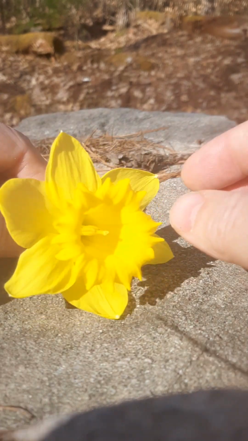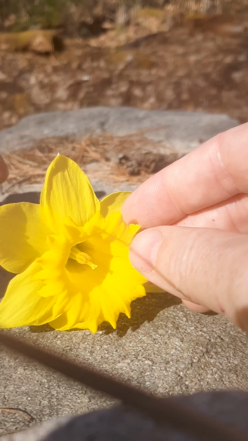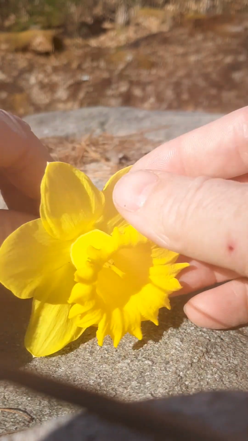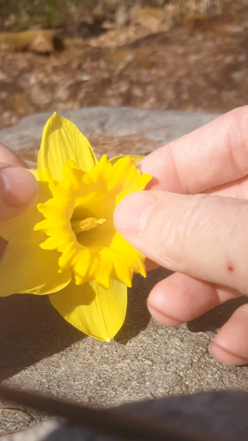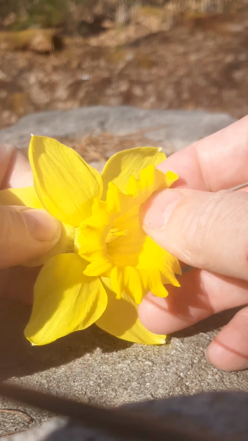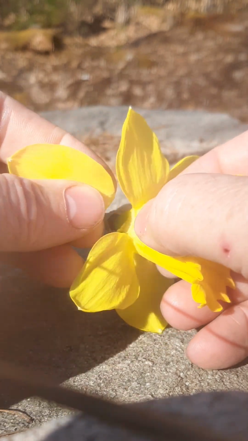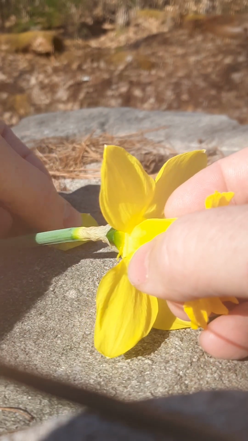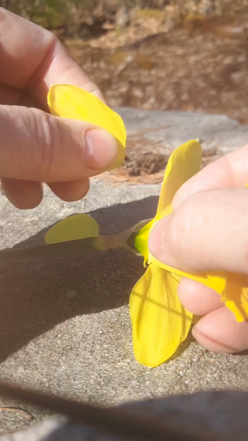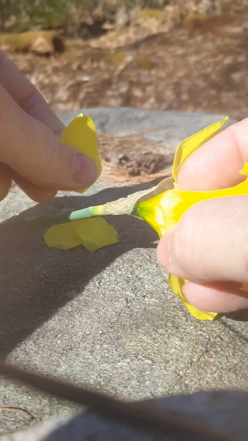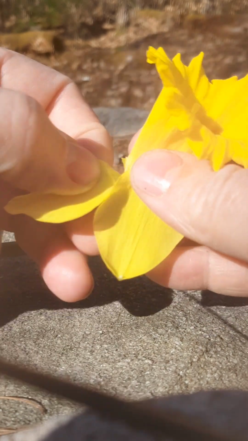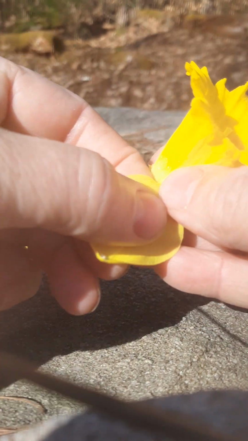First of all, daffodils are monocots, so they have flower parts that come in threes and multiples of three. And we are going to dissect this beautiful flower, but you can see these are the tepals, these are petals and sepals fused. Basically serving both functions. And there's 1, 2, 3, 4, 5, and 6, right?